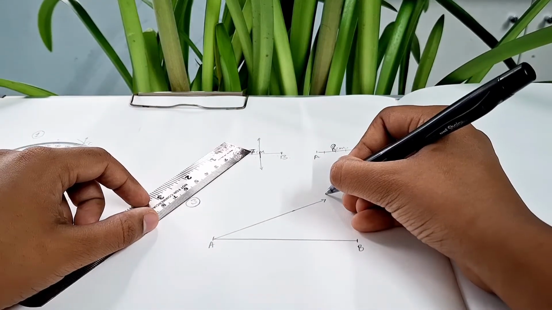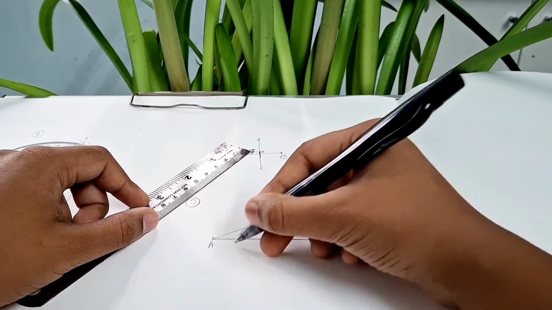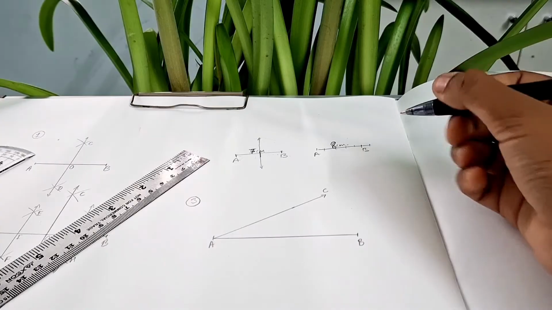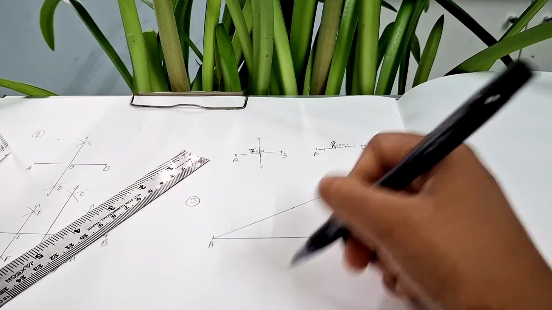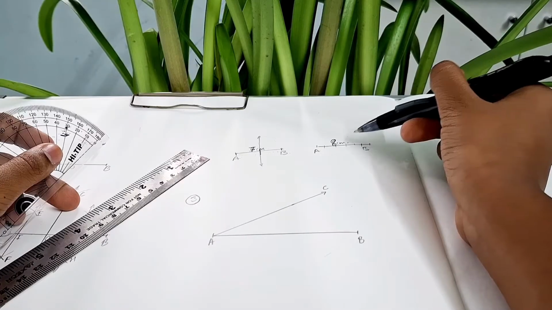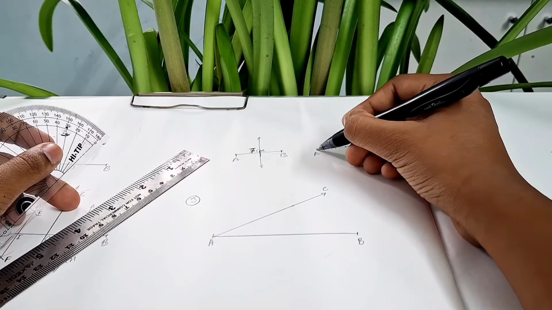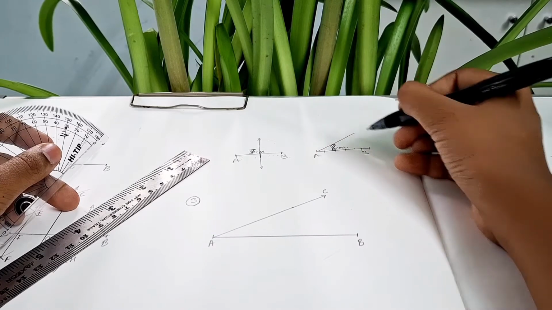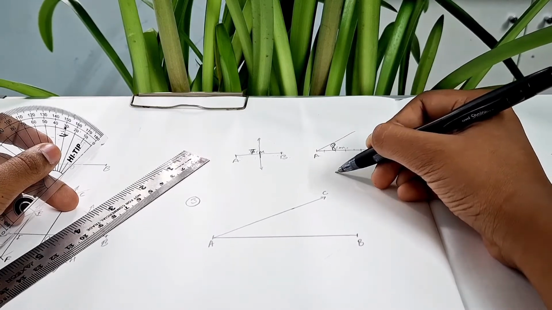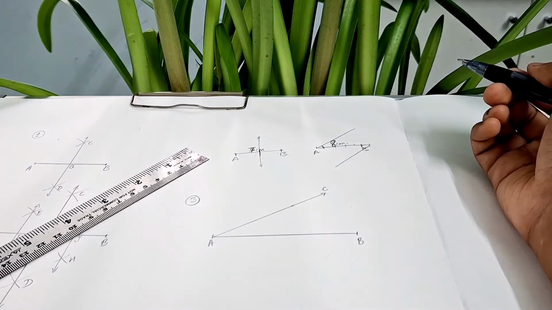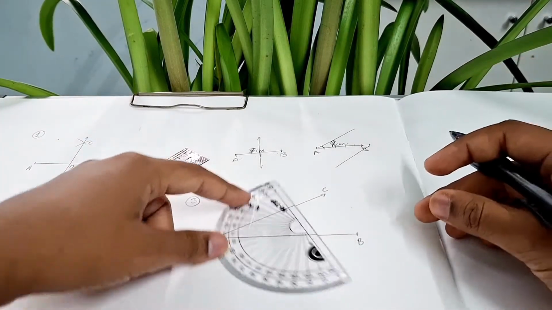This is my angle CAB. Similarly, I have to make an angle downwards. So for this construction, we have made a line segment AB of 8 centimeter. After that, we have to make an angle upwards from point A and downwards from point B, but of the same measurement. So I will repeat the steps for point B.